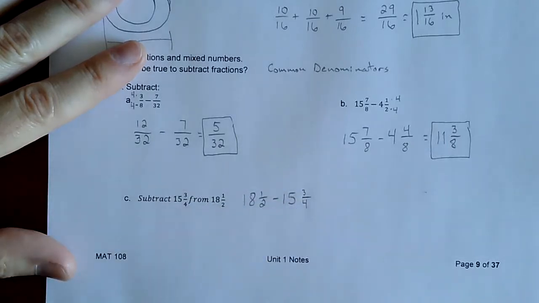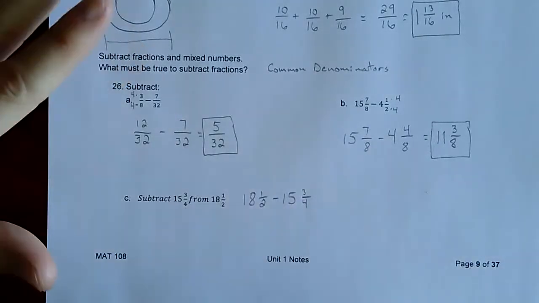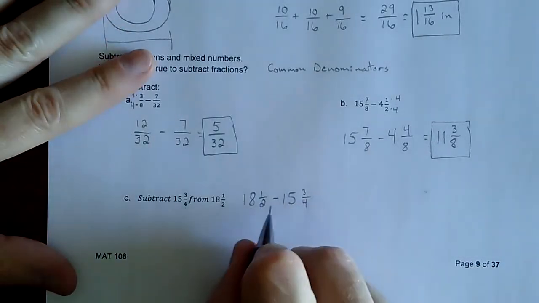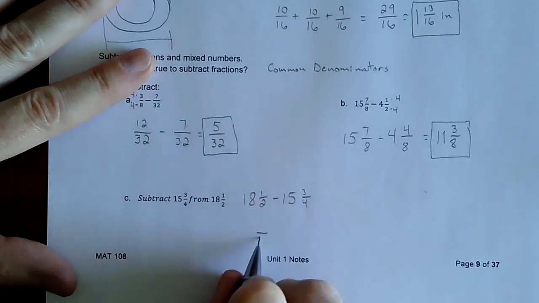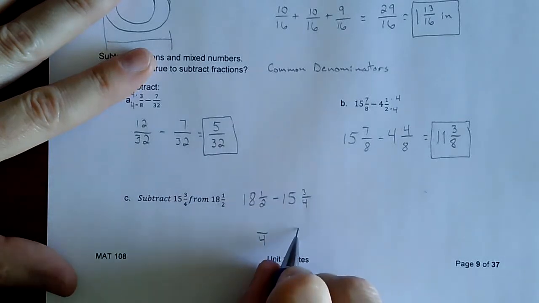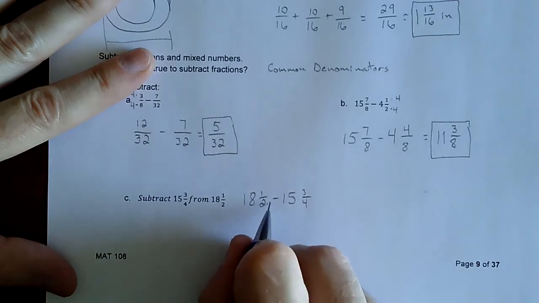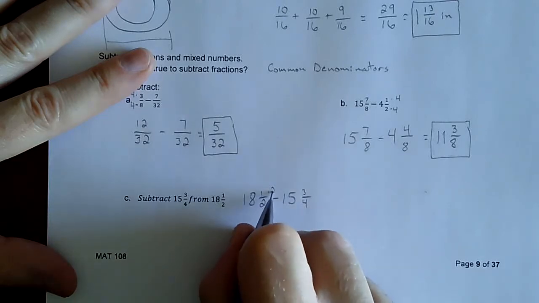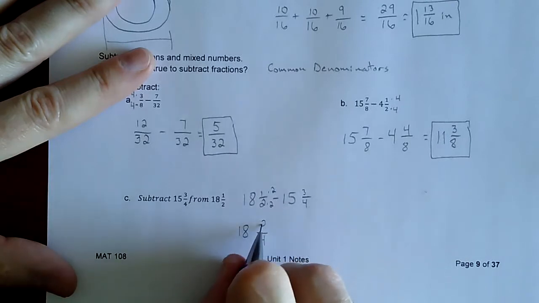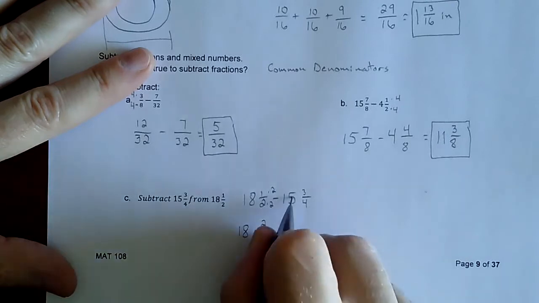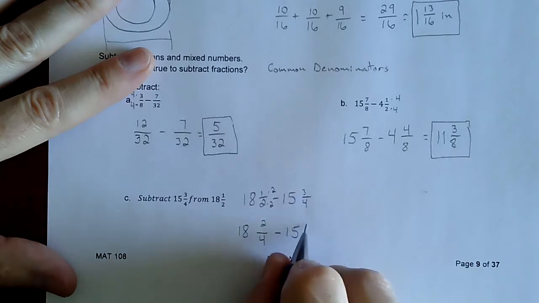We're going to start off exactly the same. We need common denominators. So I can make the 2 become a 4. So then we're going to have 4ths. I'm going to multiply this by 2, multiply this by 2. So that's going to be 18 and 2/4 minus 15 and 3/4.